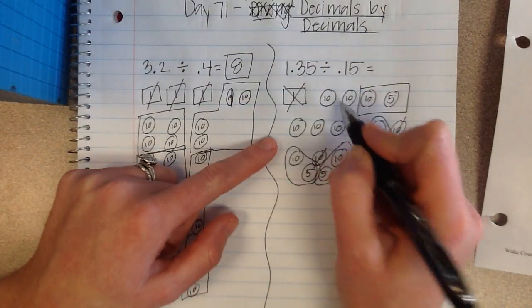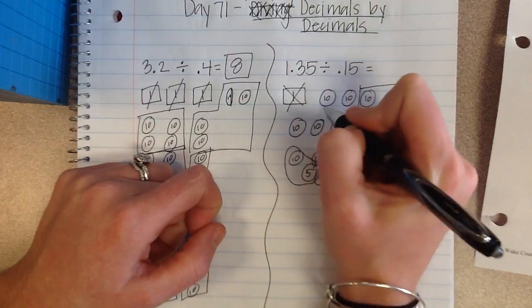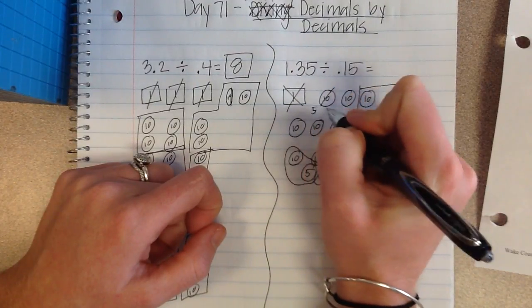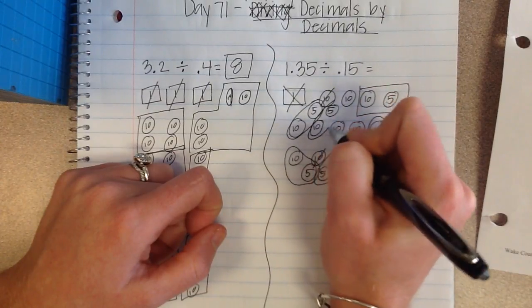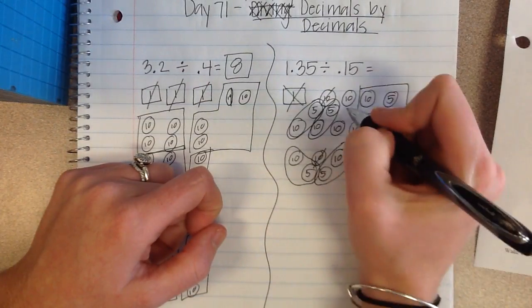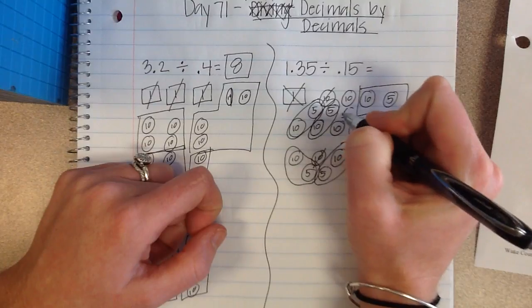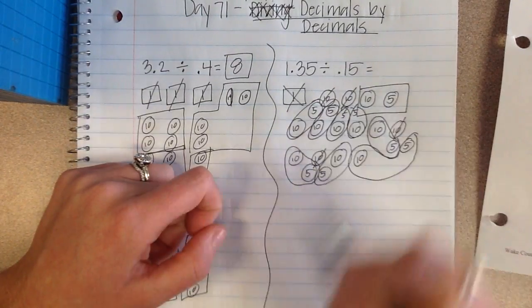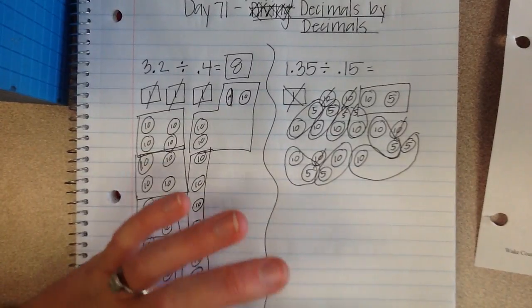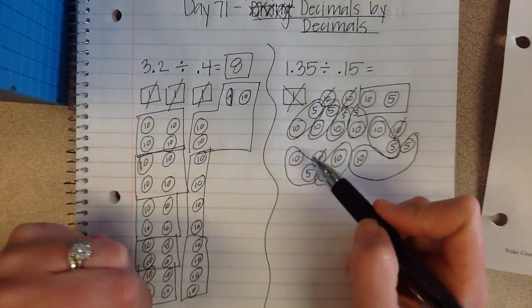I still have these I need to pass out. I'm going to break this up into 5. That can go there. That can go there. I need to break this into 5. Can go there. That can go there. I get that looks a little messy. I'm really sorry, but hopefully you understand what I did.